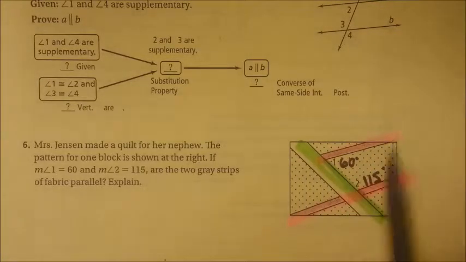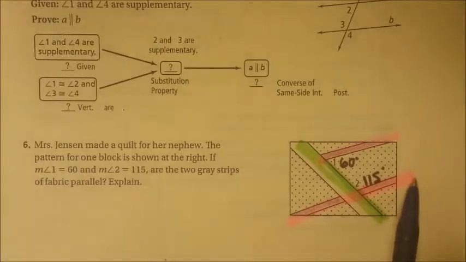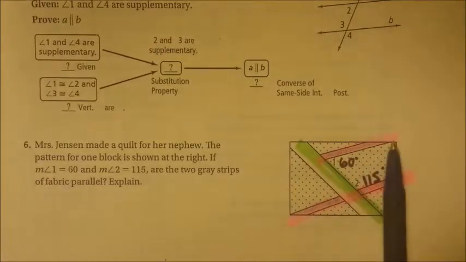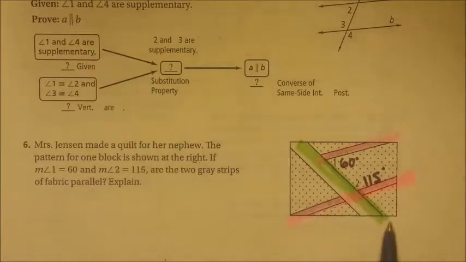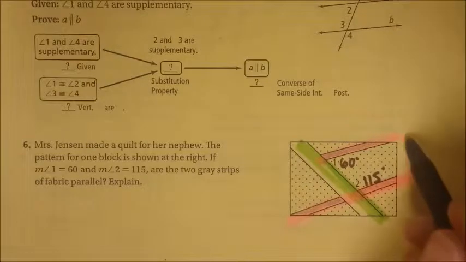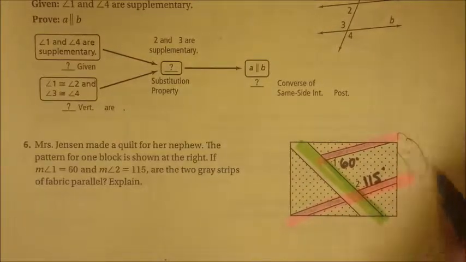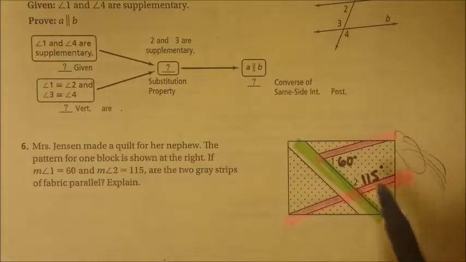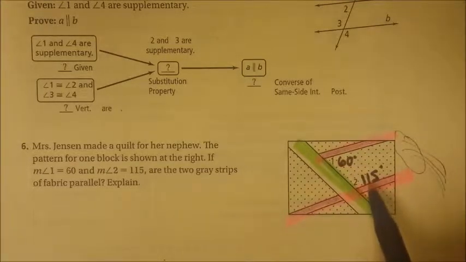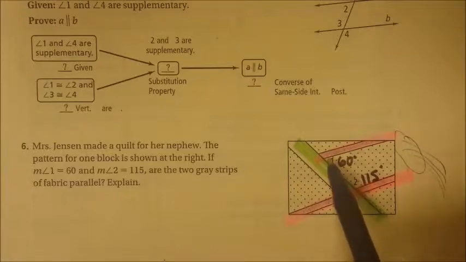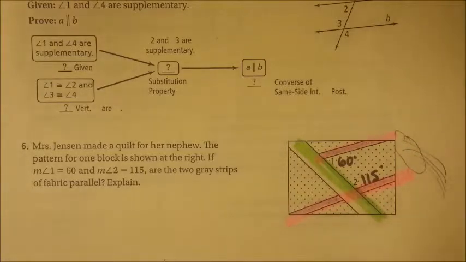Okay, so if these two lines are parallel, which we don't know for sure yet, cut by a transversal, here's our tube. Let's look at the angle relationship. 60 and 115 are the measures of angle 1 and 2. They're both on the same side of the transversal, so we cannot use alternate interior.